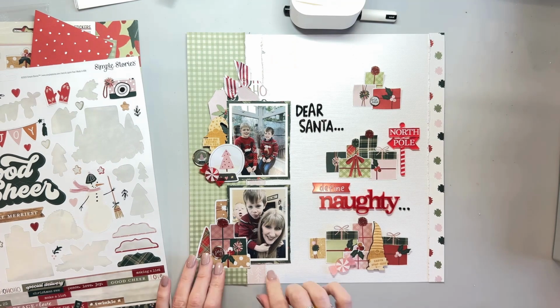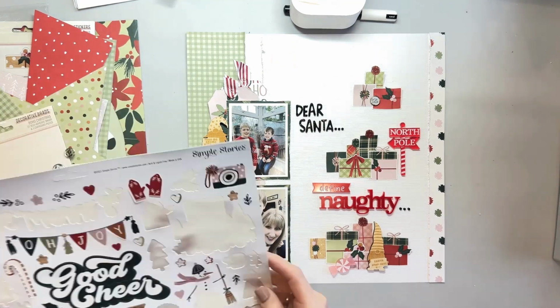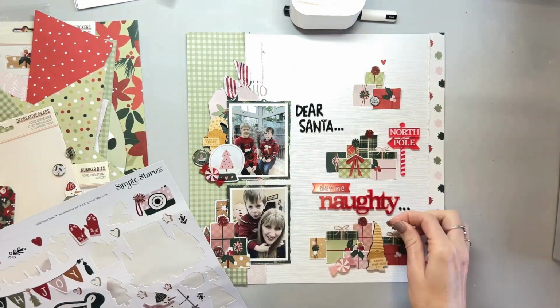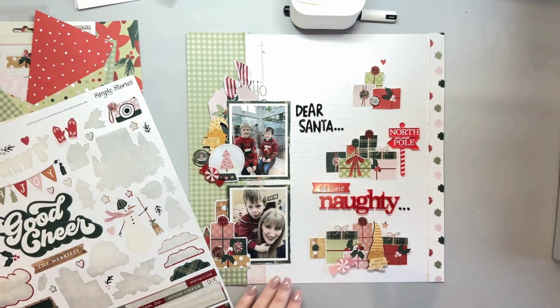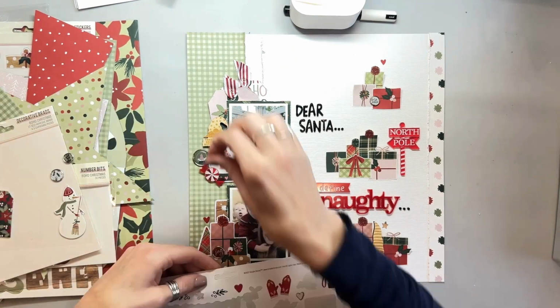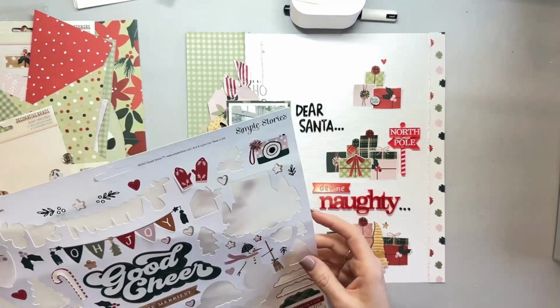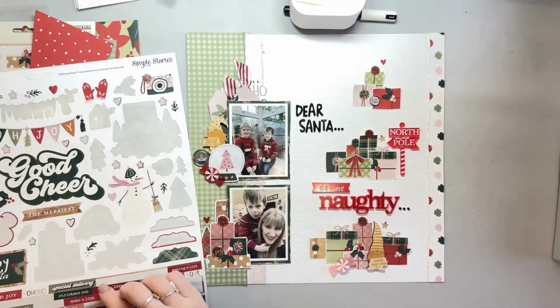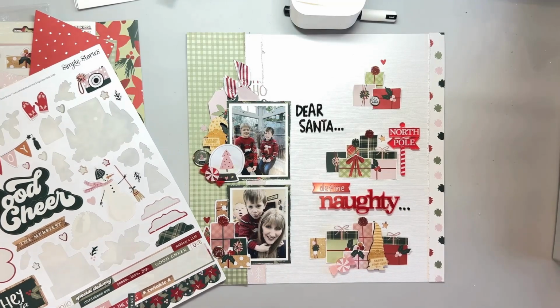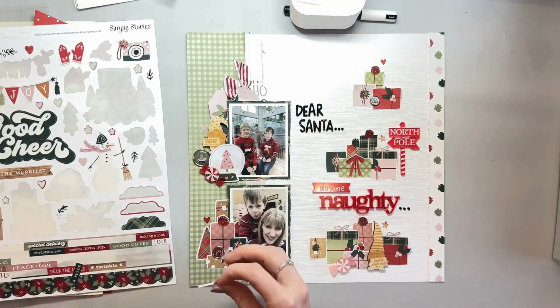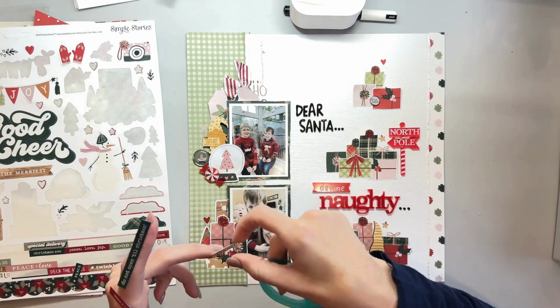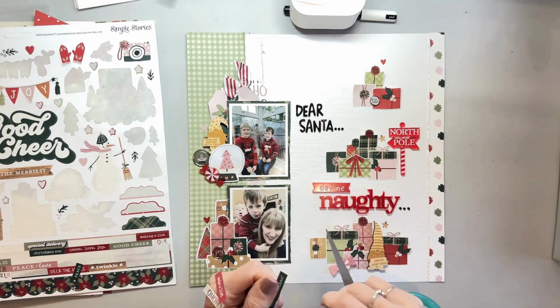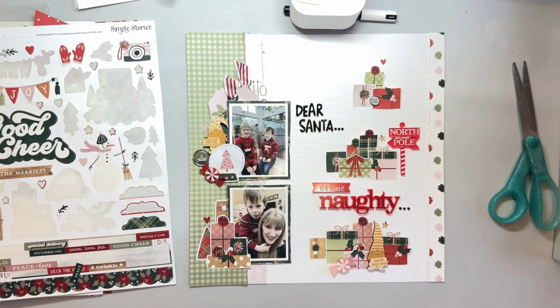And then I've got Define Naughty, which is the perspectives, over on the left-hand side. I have really moved on a bit on this layout. I've got my 2 photos stuck in place. I did stack them directly on top of each other, and I left a gap. I've got 2 tags behind the top photo, and I've got clusters on both corners of the photos, on the corners of both photos, I should say.